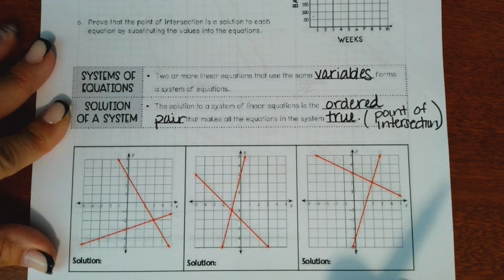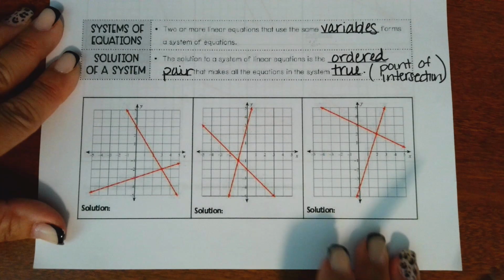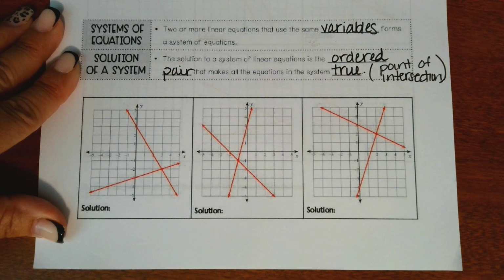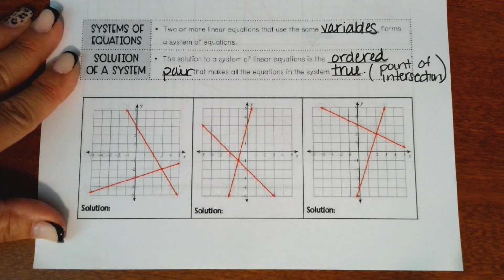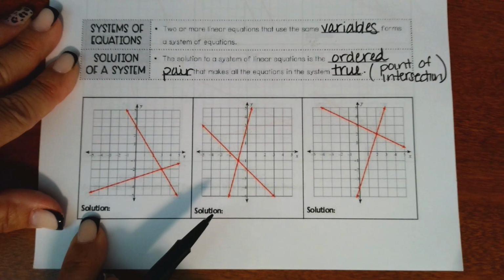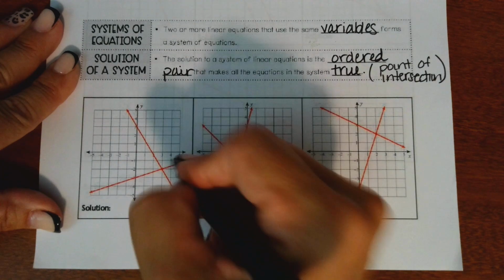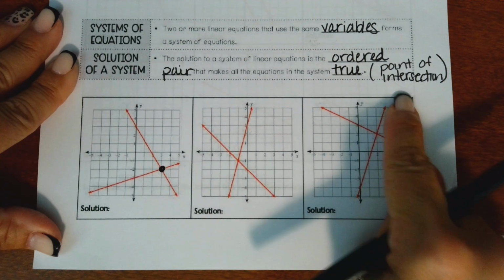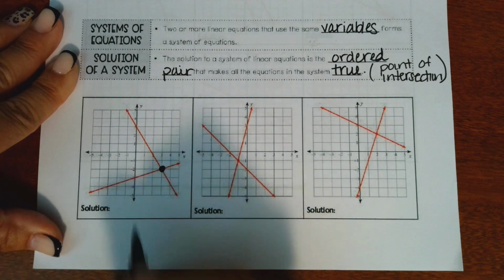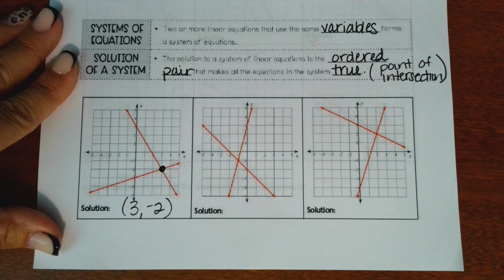All right, so these notes seem very lengthy, but there are lots of graphs that take up a lot of space, and we're going to be able to answer these questions very quickly. So here we have a system because we have two equations. They're both using the x and y axis, and all they're asking for is what is the solution. Remember, it has to be a point on both of these lines. There is one point that both lines have in common. That is the point of intersection, and this coordinate here is (3, -2). That is the solution to the system.